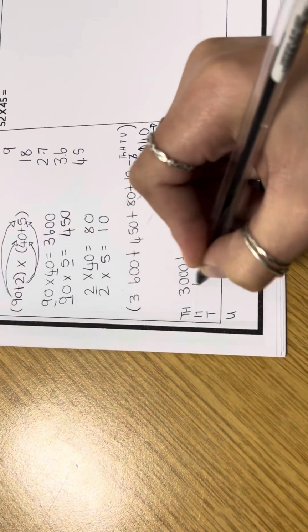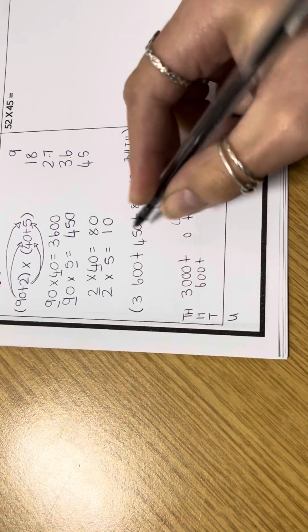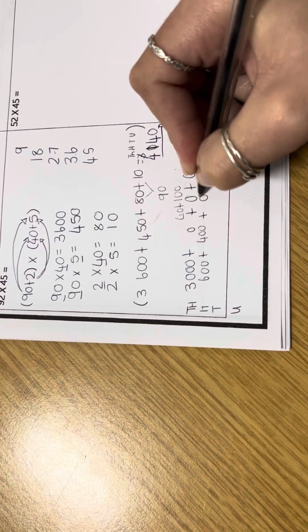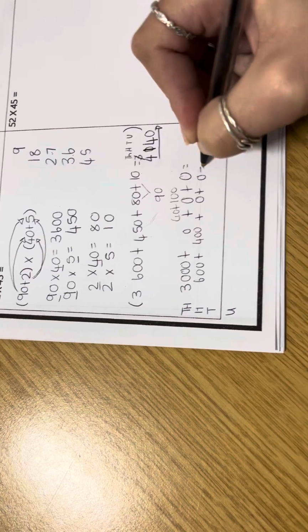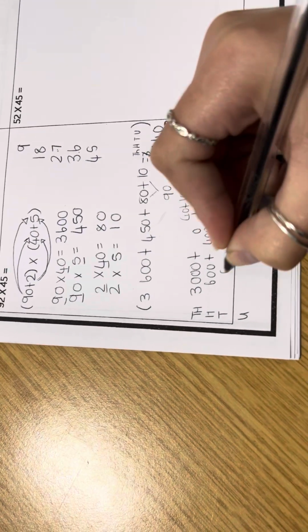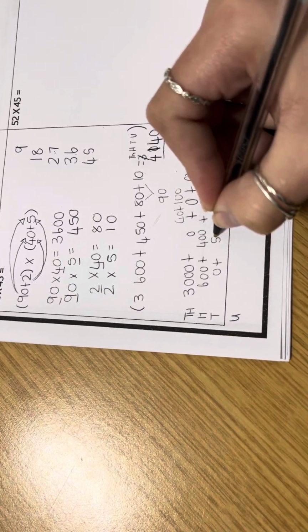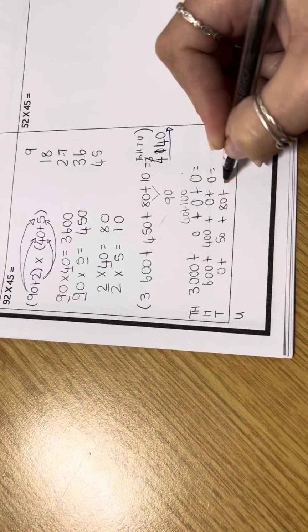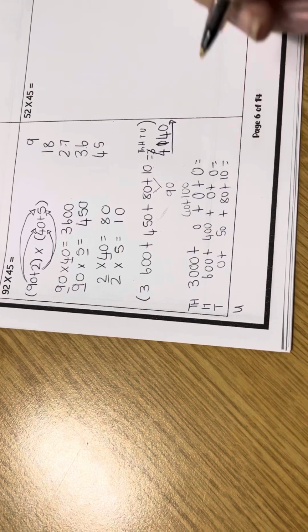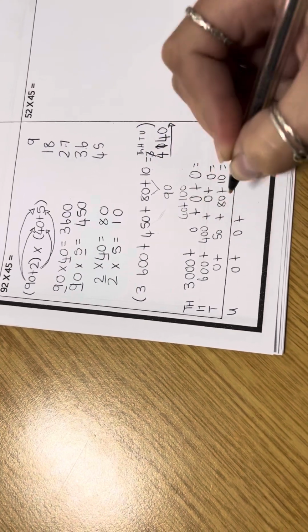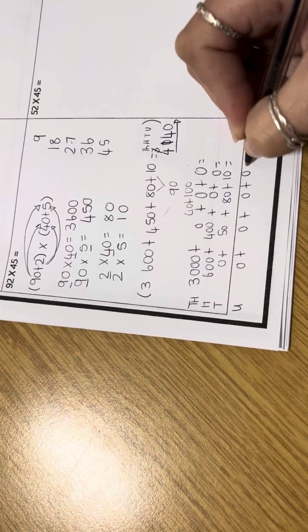Our hundreds, we have 600 plus our 400 plus our no hundreds. Tens, we have 0 tens, 50, 80, 10. Units, we have 0 units, 0 units, 0 units, and 0 units.